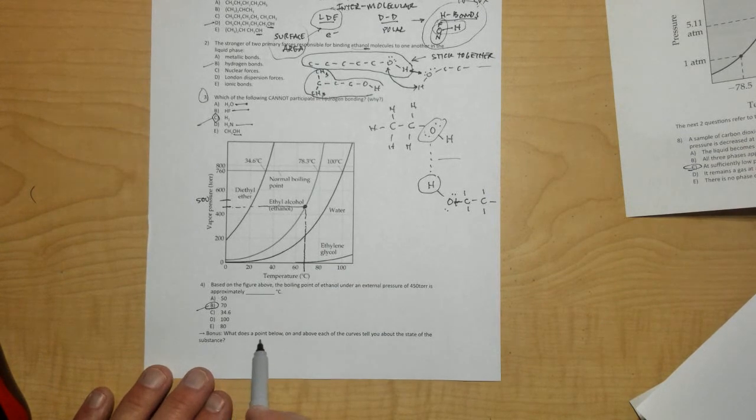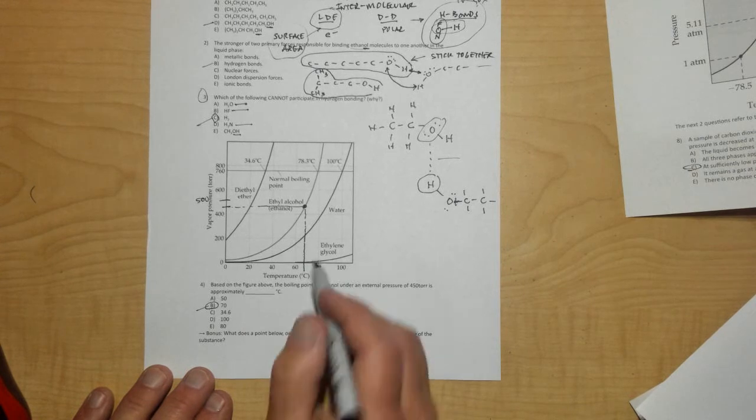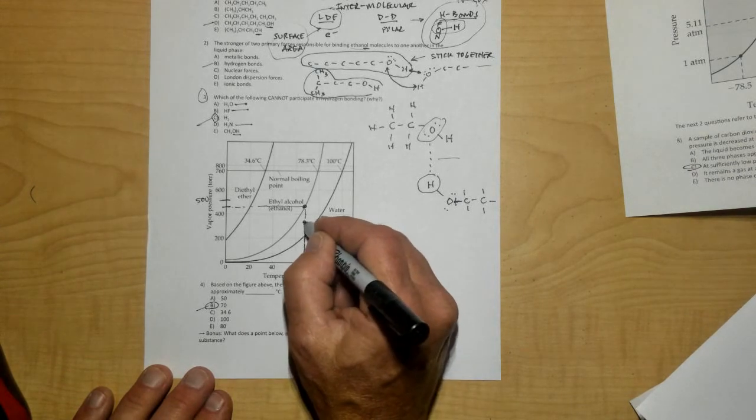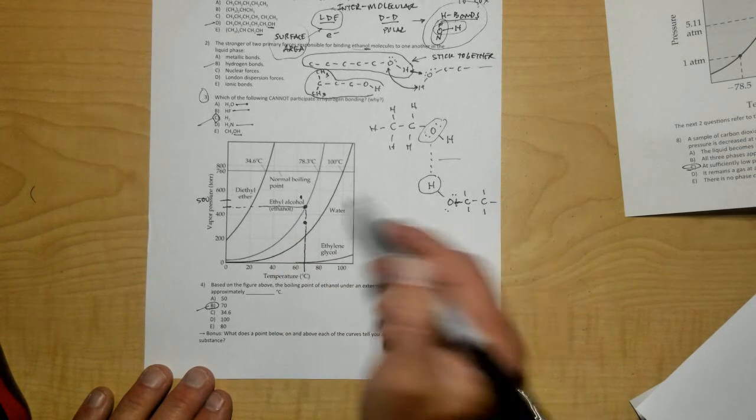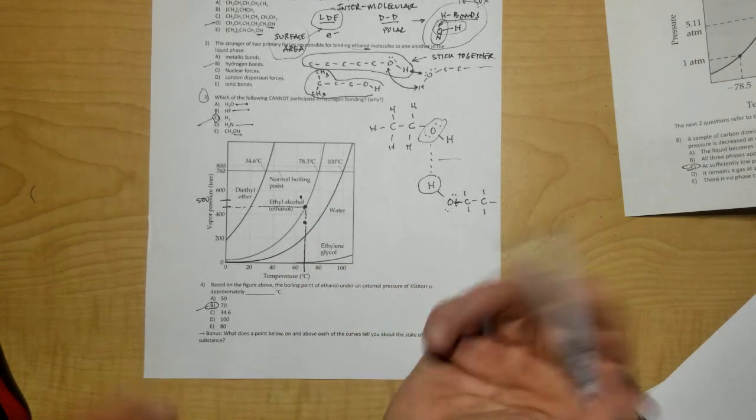Bonus, what does a point below, on, and above the curves tell you about the state of the substance? So if we're below here, we're in the liquid phase. If we're above here, that means that we've already boiled and we've gone into the gaseous phase. So that's what it would tell you.